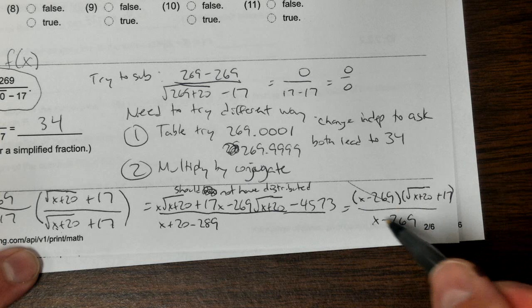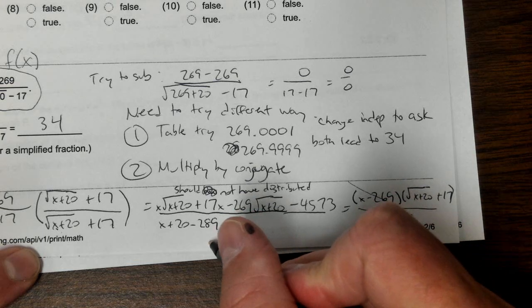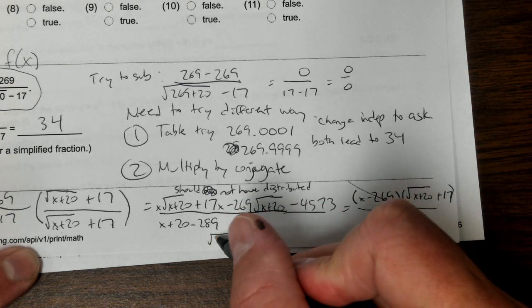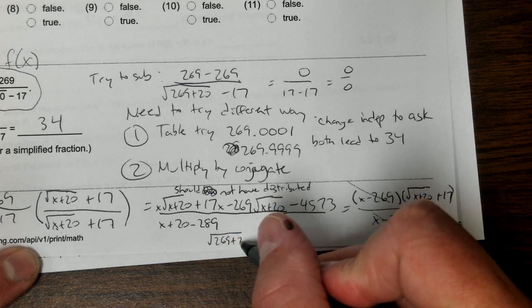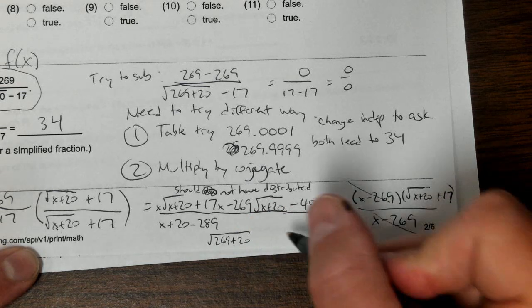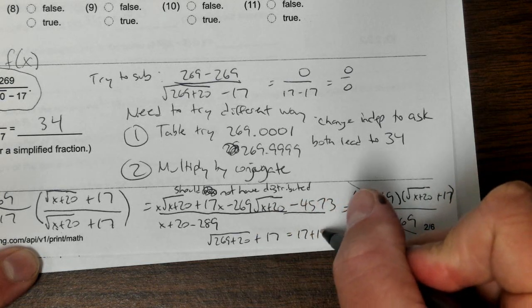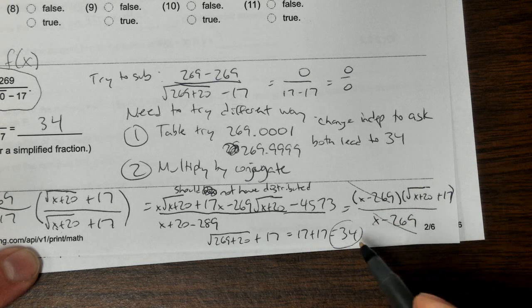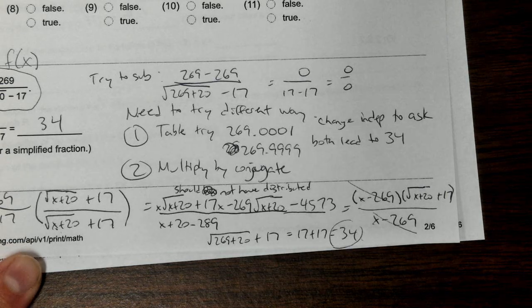So you should have just canceled this and this, and then you plug your number in right there. So you have the square root of 269 plus 20, and then add 17. So that would be like 17 plus 17, which is 34. And 34 is what we got earlier. So I should not have distributed right there, but it does work out pretty clean if you don't. Okay, so that's how you work number 3.